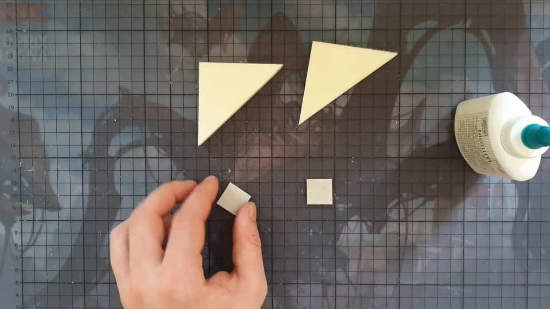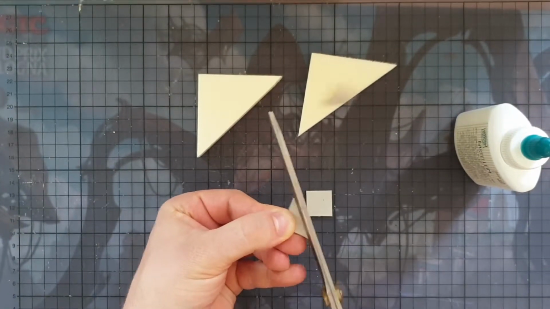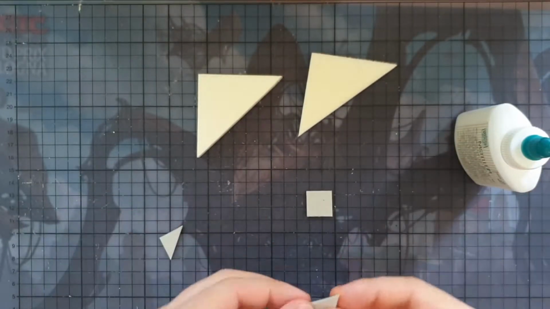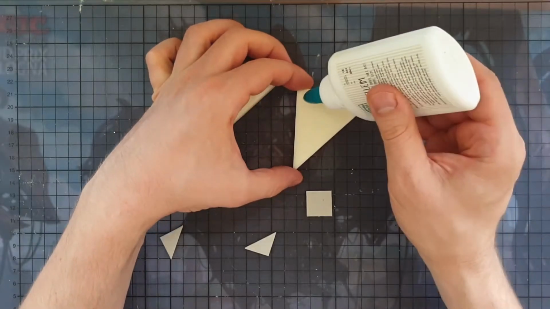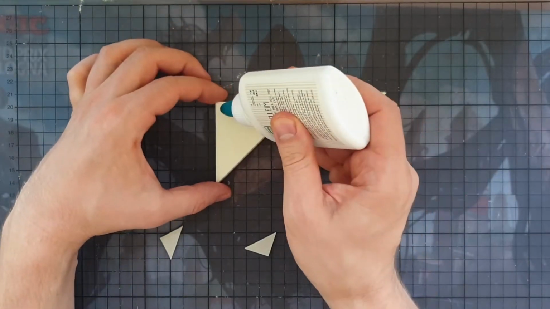Prepare some 20 by 20 millimeter cardstock pieces. They can be 1.5 or 2 millimeters, depending on the size you can get. Just make sure you use the same thickness in all your crafting projects, and just cut one of them diagonally.